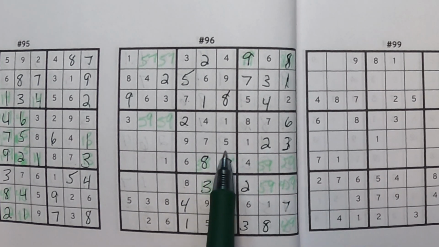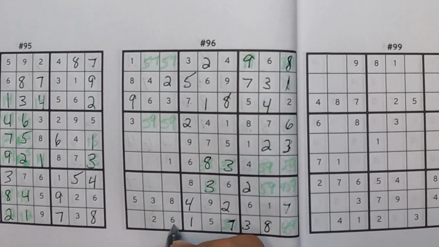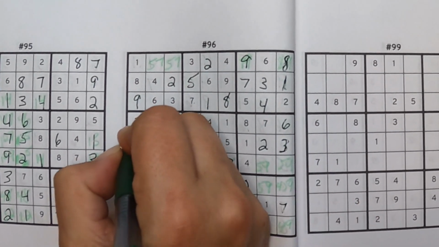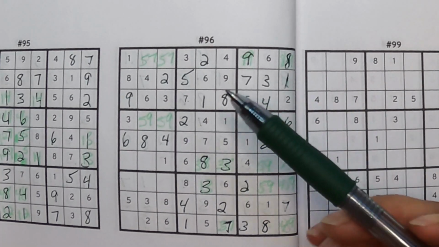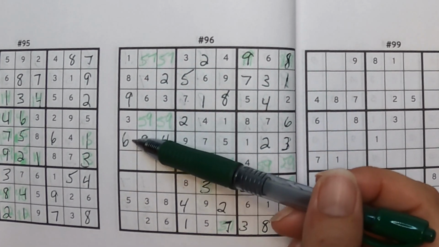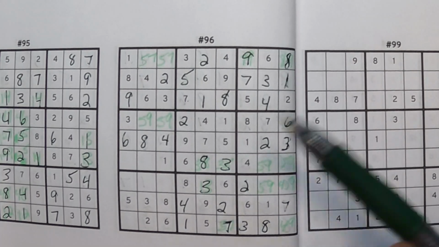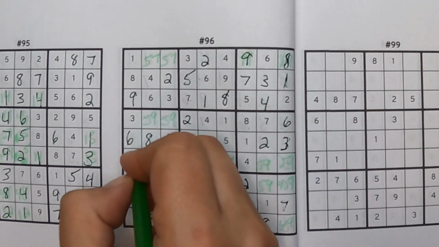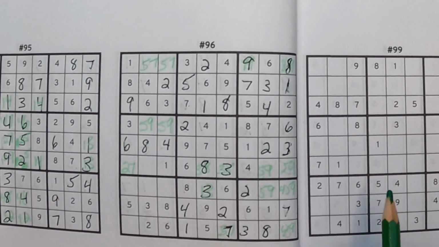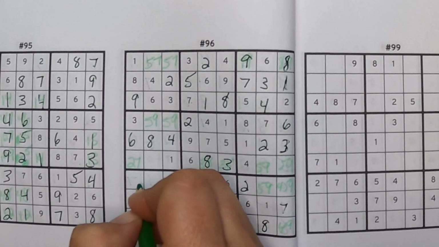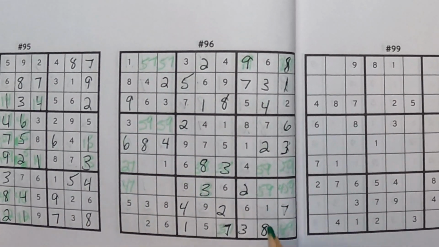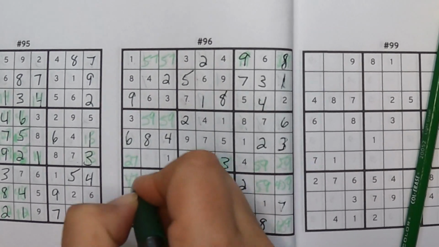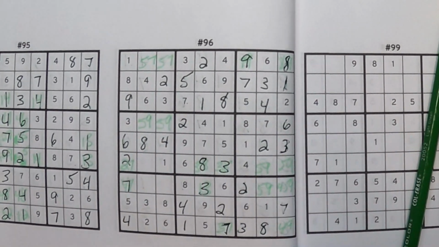For this row, we're missing 4, 6, and 8. We've got 6 and 8 here, so this is our 4. 6 here, so 8, 6. For this column, we're missing 2, 4, and 7. We've got a 4 here, so 2, 7. 2 here, so 4, 7. 2 and 7 here. Makes this our 4, 7, 2.